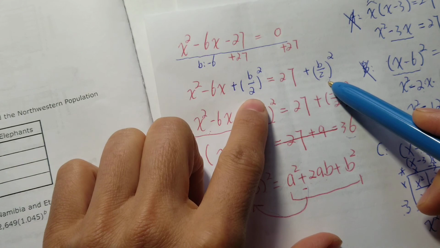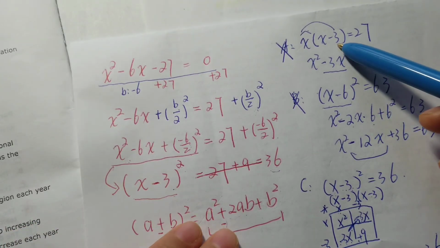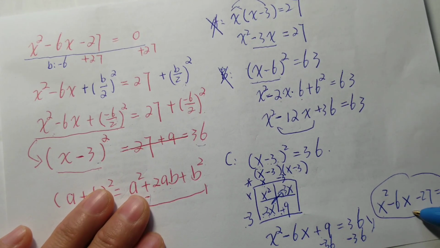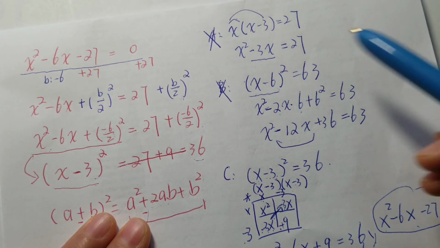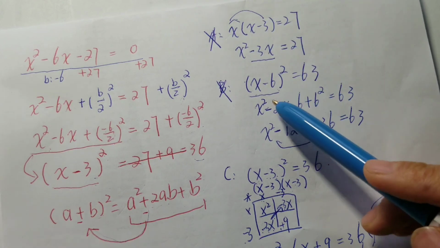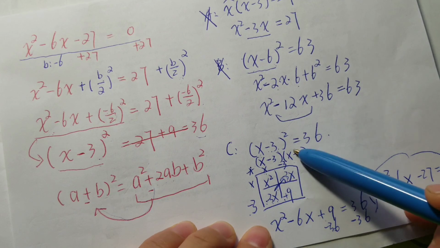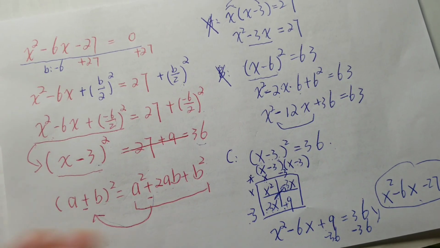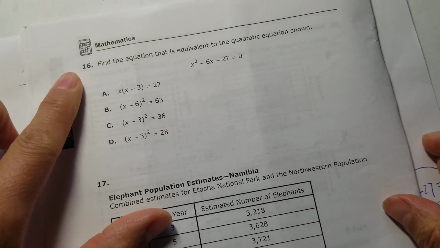However, if you're not familiar with completing the square, you can multiply every single choice to see which one is the same as the given equation. Okay, you can use distributive law. You can again apply the special product. You can use the 2 by 2 table to multiply it. Just keep trying. Don't give up. Okay, so that is for question number 16.